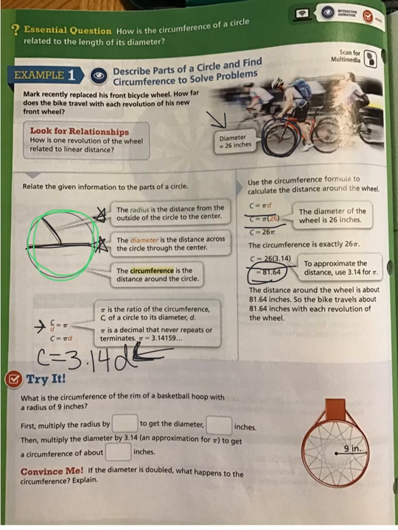Try it. What is the circumference of the rim of a basketball hoop that has a radius? So here, the radius is 9. But we don't use radius in our equation. We have to use the diameter. So if we know that halfway across is 9, we know that all the way across, the diameter, is 18. So it says first multiply the radius by 2 to get the diameter of 18. And then multiply the diameter by 3.14 to get a circumference of about 56.52, okay? Once again, a lot of these are going to be about, okay?